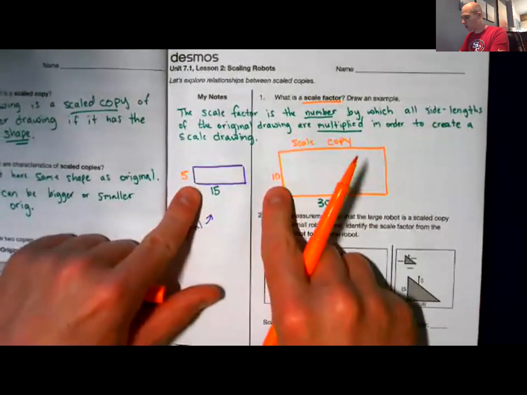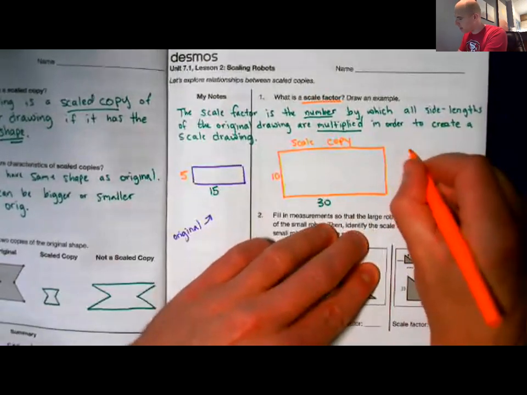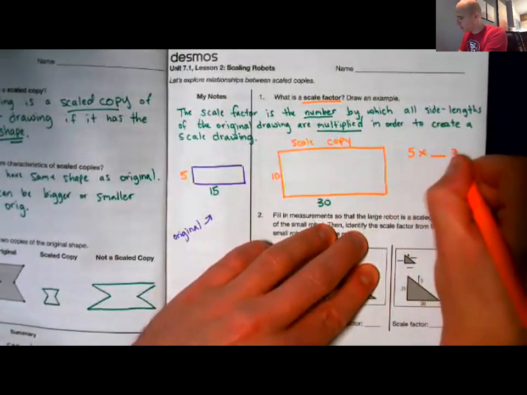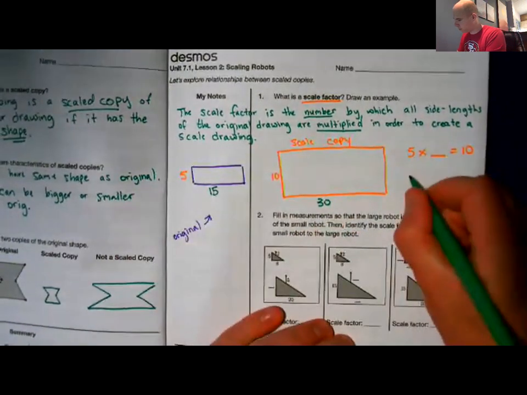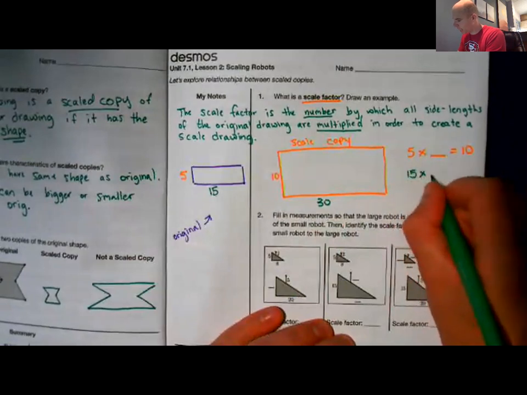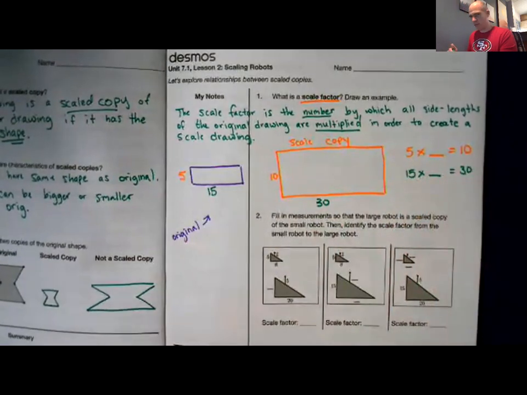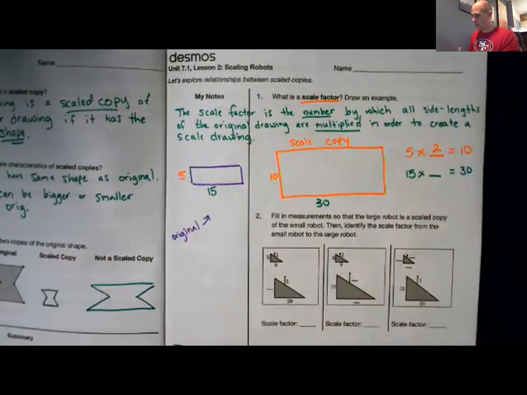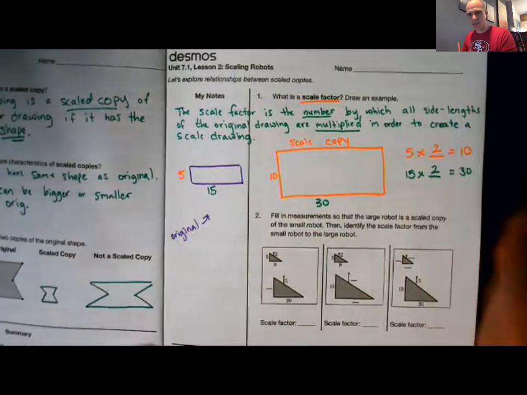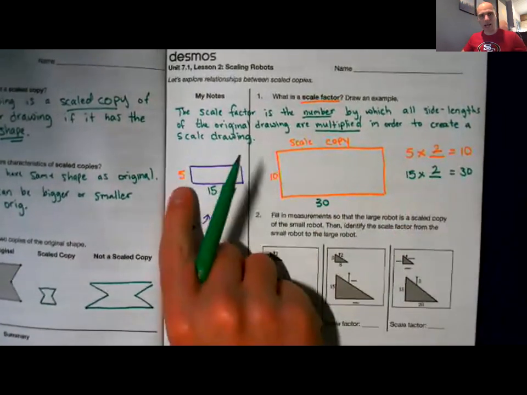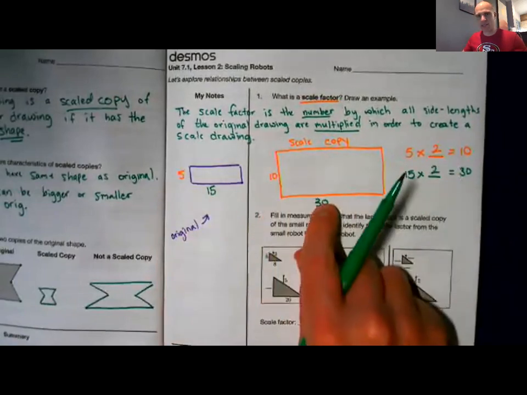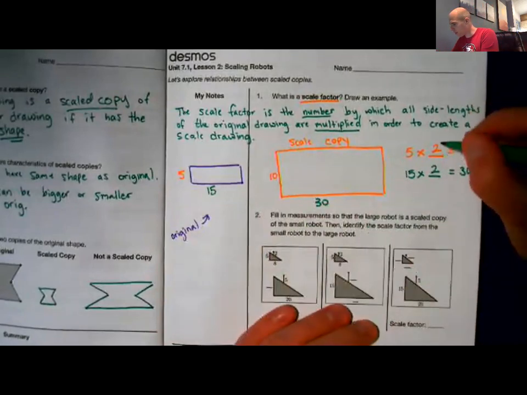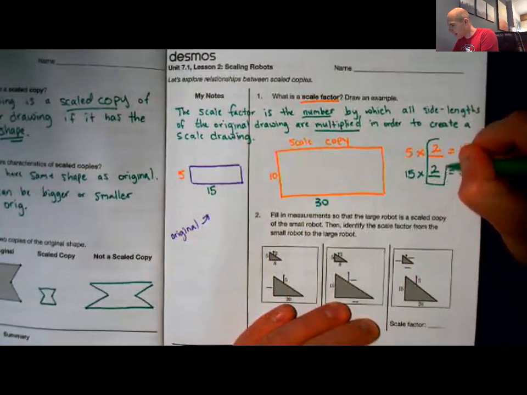All right, and since these are in orange, I'll write this in orange over here. 5 times blank equals 10. And then these ones are in green, so I'll write this in green. 15 times blank equals 30. Well, I think we can figure out that we need a 2 in this blank, right? And we need a 2 in this blank. And because we were able to take the sides of the original and multiply them by the same number and get the sides of the scale copy, that means this number that we multiply by has to be the scale factor.